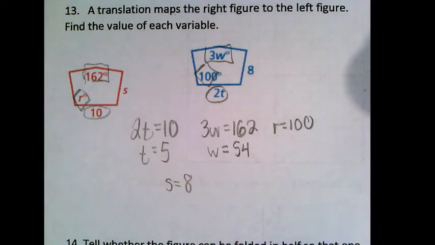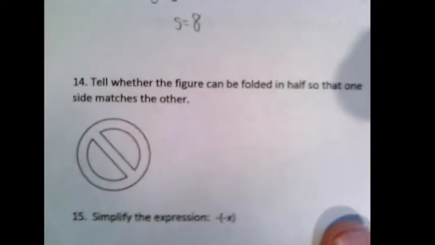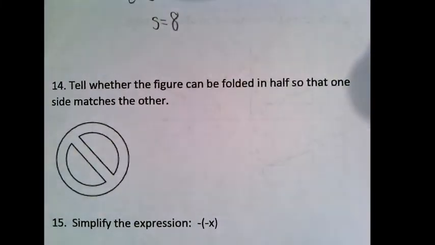Okay, let's move on. Number 14. If you guys want to, just in the comment section, does it have a line of symmetry? Tell whether it can be folded in half so that one side matches the other. So let's do this. Say yes if you think it is, no if you don't, and then if it is yes, how many lines of symmetry? Because I want to show you something on this. I get yes, yes, yes. How many lines of symmetry if you say yes? Because this is how you kind of show it or do it.